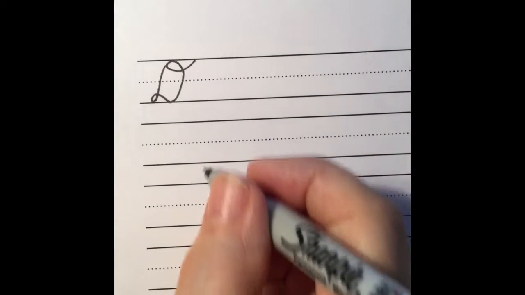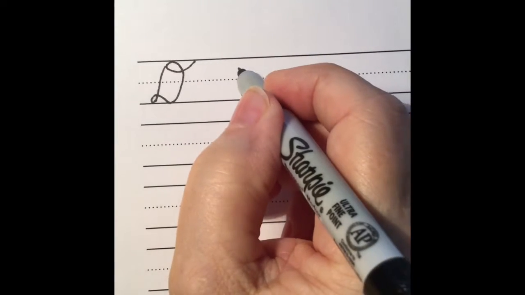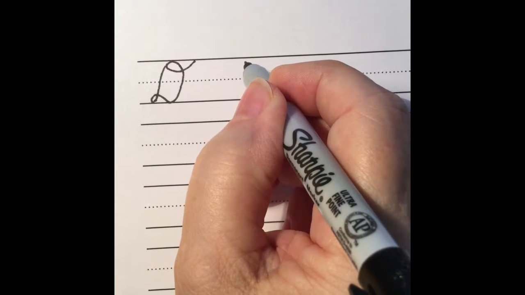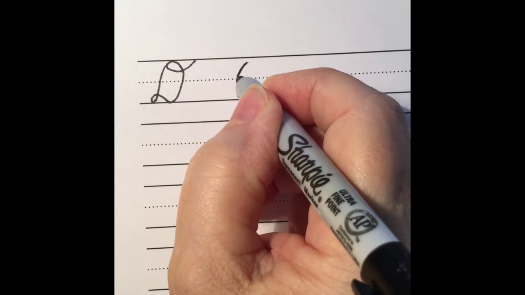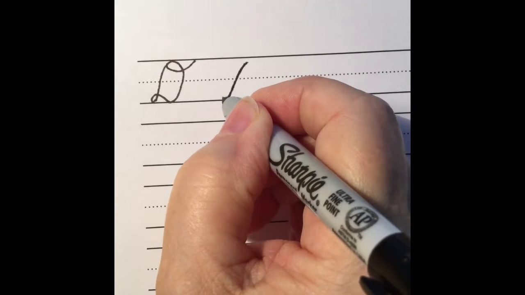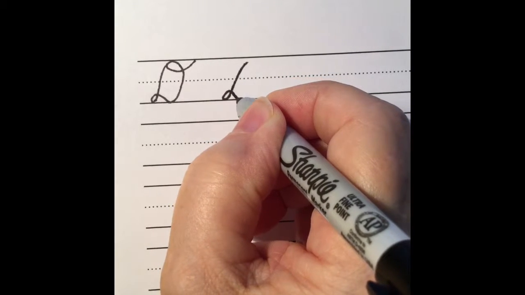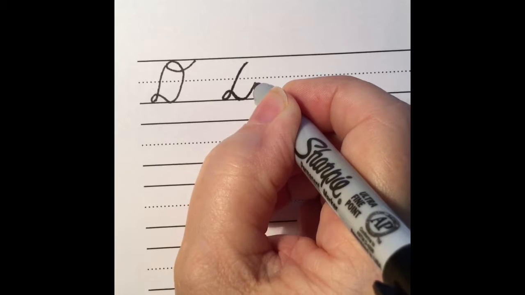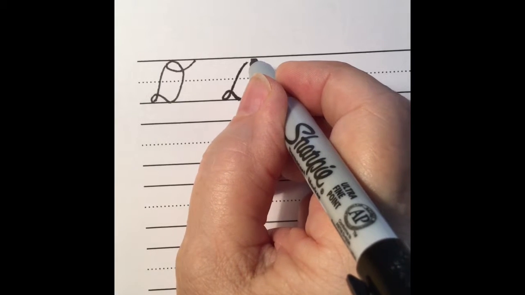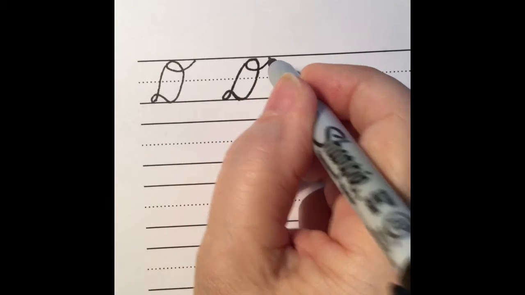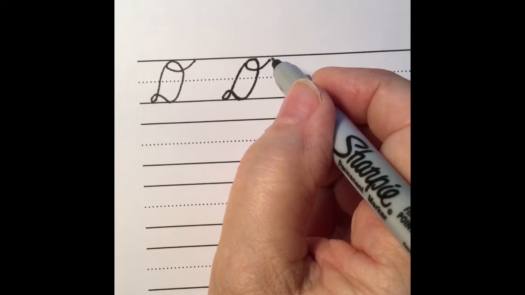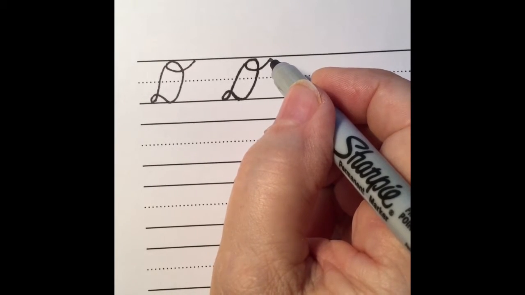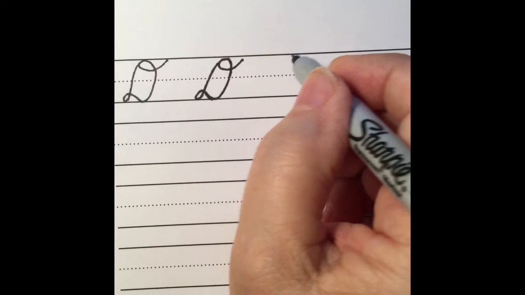When forming a capital D, start just below the headline with a slightly curved slant line down to the baseline, then make a loop. Curve again back down to the baseline, back up and around, and end it with a loop. I call this a loopy letter because of all its curves and loops in it.